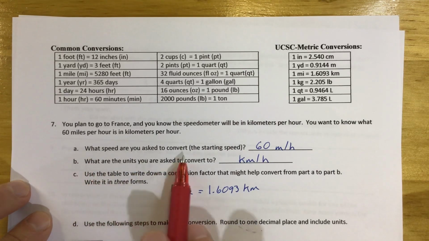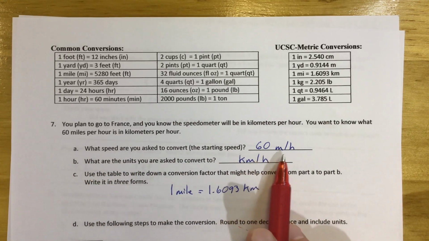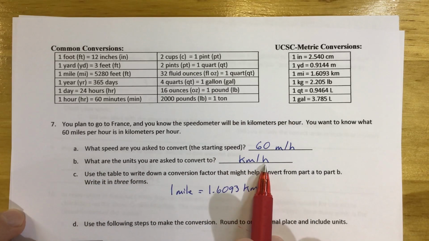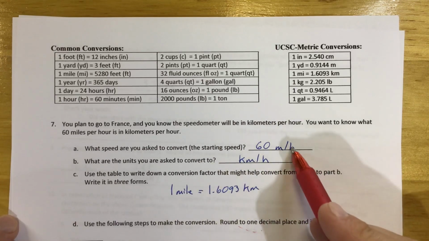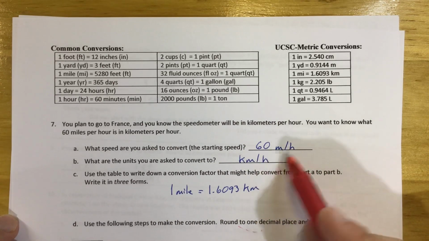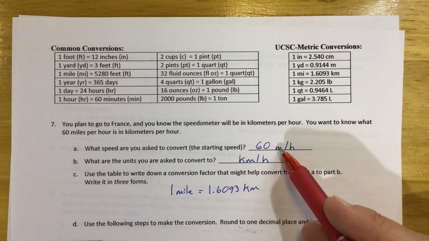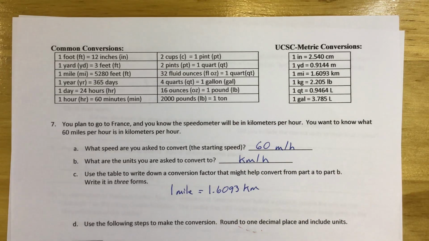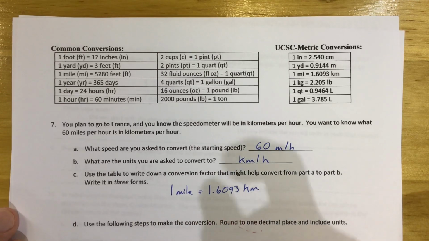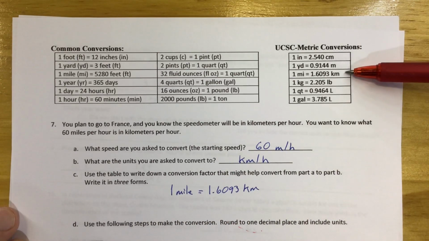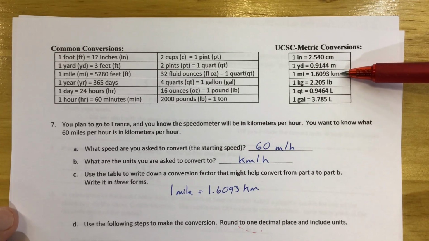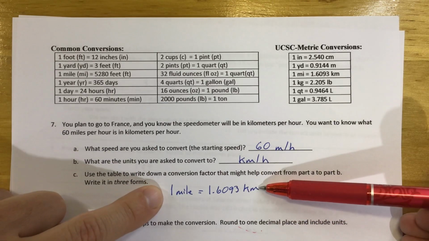All right, what is the speed that you're asking to convert? We want to change 60 miles per hour. What are the units that you want to convert to? We want to get to kilometers per hour. So we're not really concerned with changing our time part here, right? The hours is all the same. What we're looking at trying to do is change miles to kilometers. So what we're going to do is go to our table and look for a spot where we can find a comparison between miles and kilometers. This, of course, is going to be the 1, but it is located over here. Okay, so it tells us that 1 mile is going to be equal to 1.6093 kilometers. Okay, that's what we want to use.